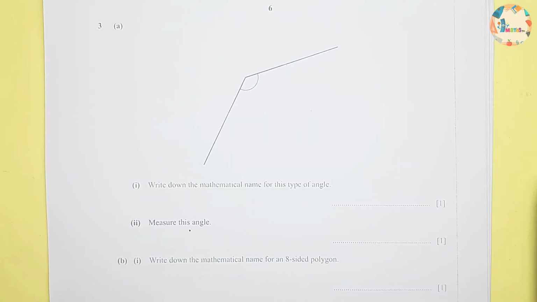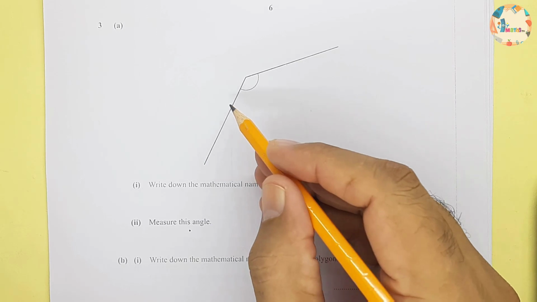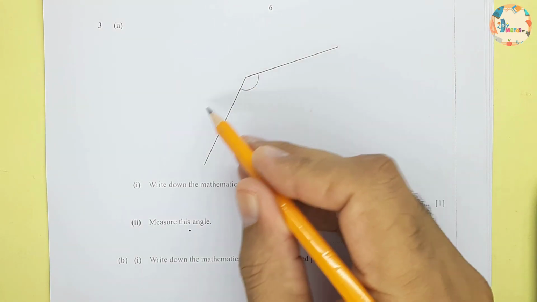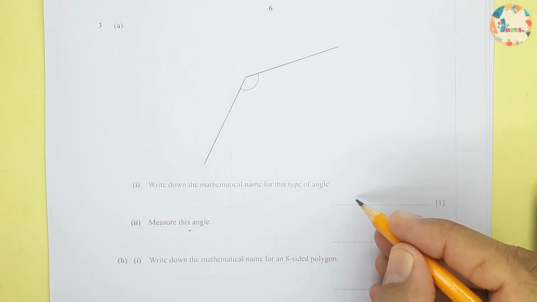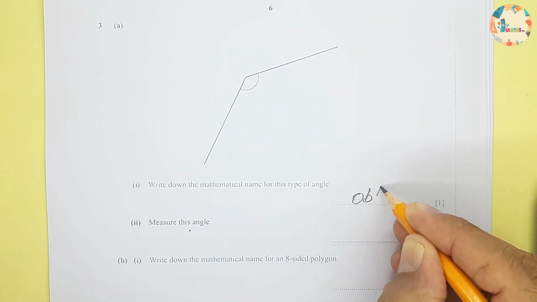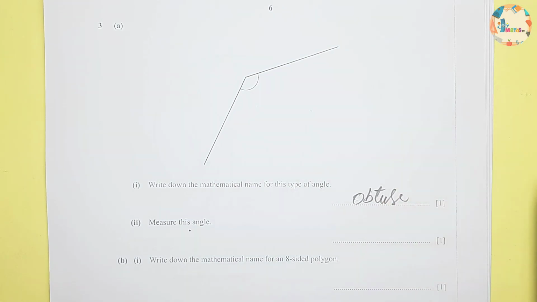Question number 3. Write the mathematical name of this type of angle, and you know this is more than 90 but less than 180, so this is an obtuse angle. So we write obtuse angle.